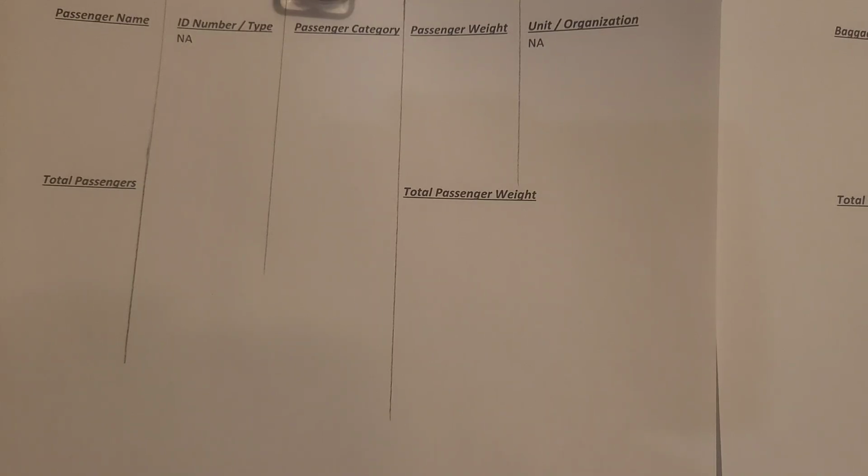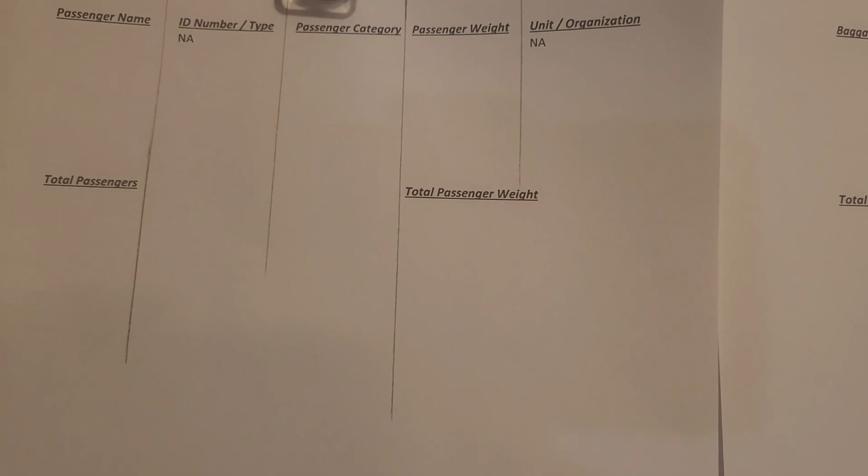Moving on to the next section, we have the passenger weight column. Passenger weight column, as the name implies, is just the weight of the passenger. If you don't have the immediate weight of the passenger already in the system, or the passenger themselves don't know what their own weight is, as you've probably seen before at many terminals, and if you work at a terminal or are filling this out, you probably have a scale nearby in which you can weigh that passenger to get that information.